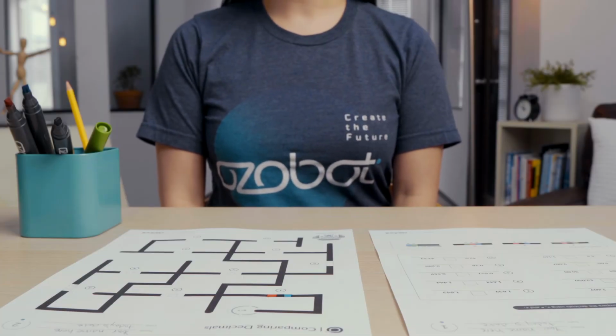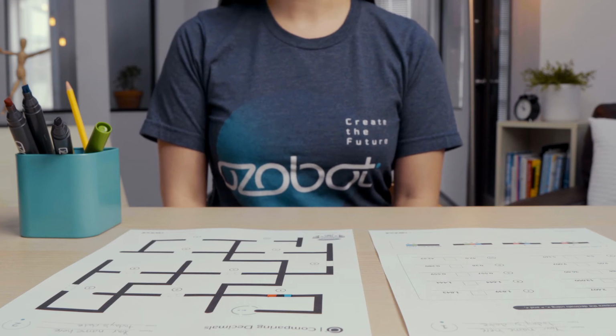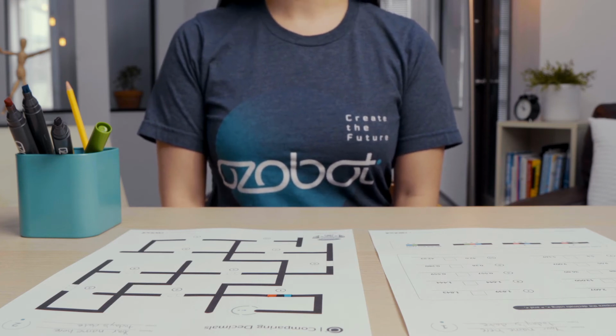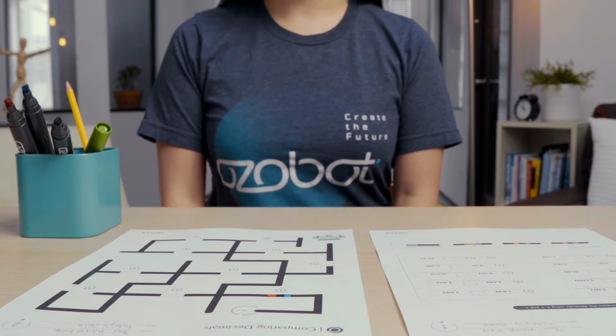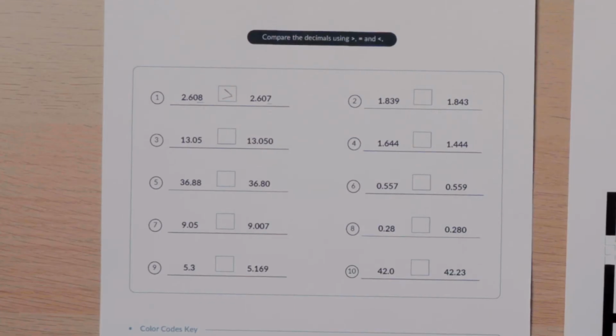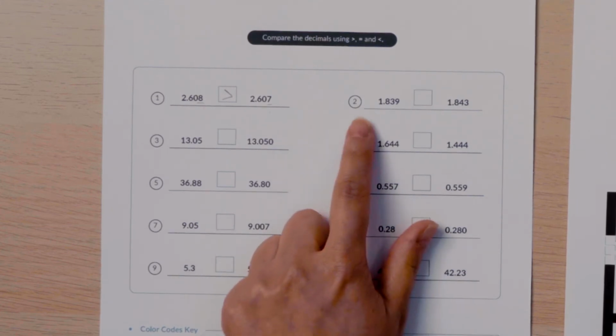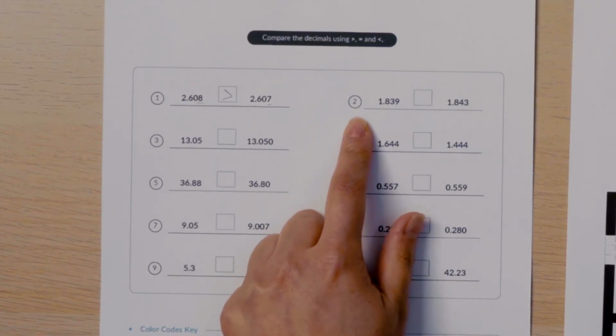Nice job comparing your first pair of decimal numbers to determine the missing color code. Ozobot is one step closer to getting to school on time. Let's do one more example together. Look at the pair of decimal numbers for number 2 on your activity sheet.